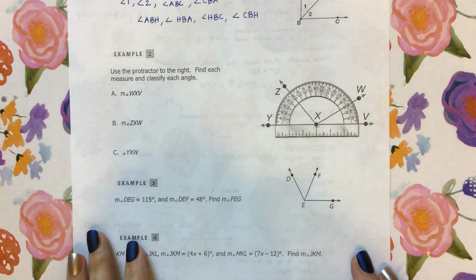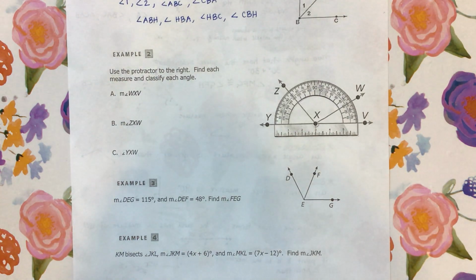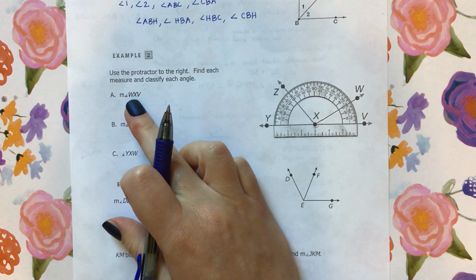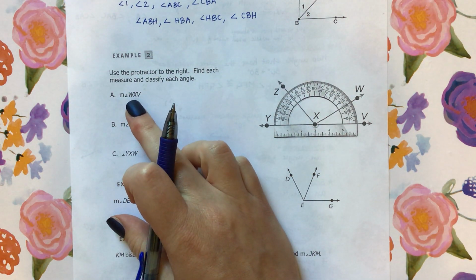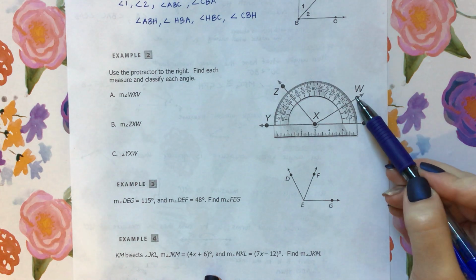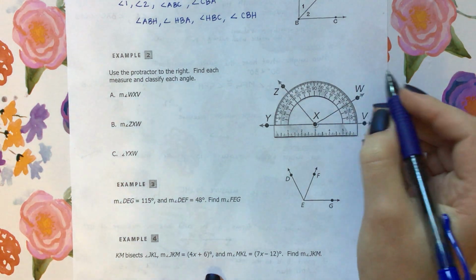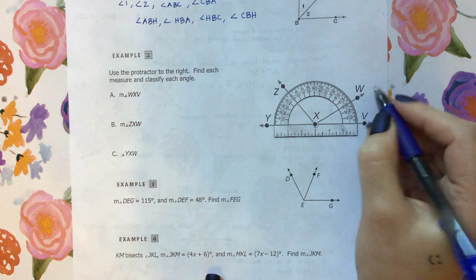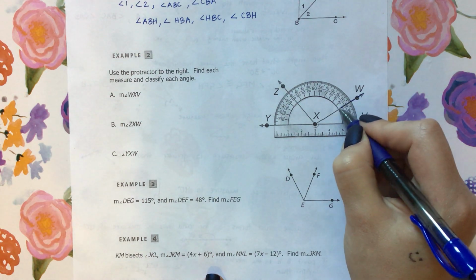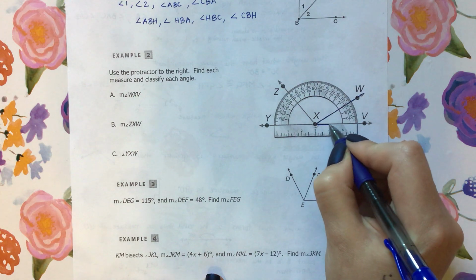Okay, now we have a problem using a protractor. It says use the protractor to the right, find each measure, and classify each angle. By classify, it means is it acute, is it obtuse, is it a right angle, and so on. Okay, so first, measure of angle WXV. So we start at W, go to X, then go to V. I will try to highlight which is which.